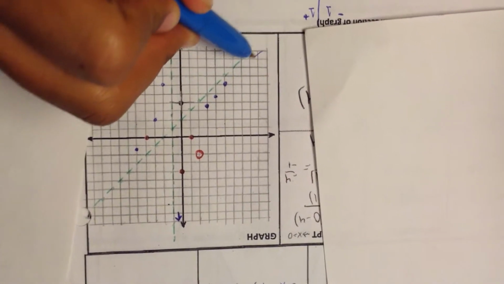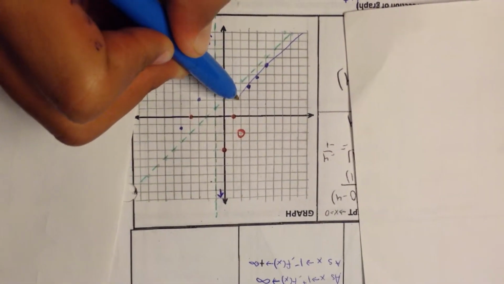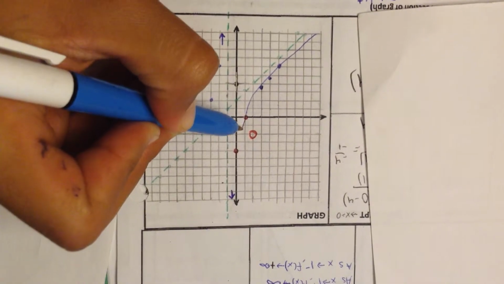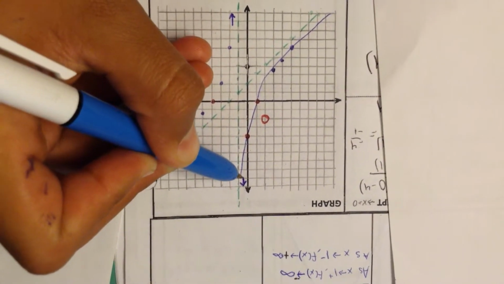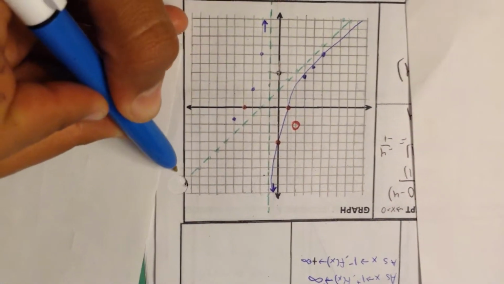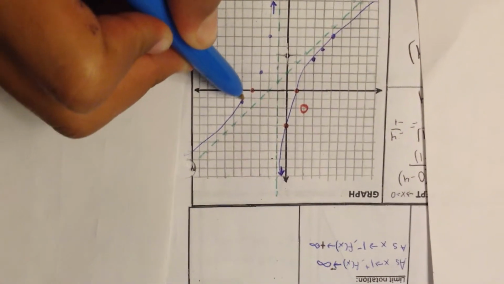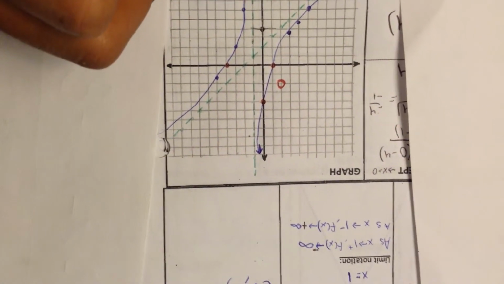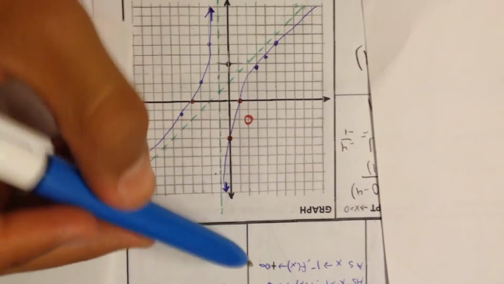We want to hug the asymptote and keep going in the direction of our vertical asymptote limit notation. And same thing to the right side. We want to hug the asymptote and keep going in the direction of our vertical asymptote, which we listed up here.